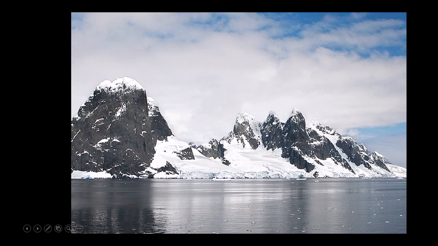And finally, a picture just to show the ice cap, ice sheet, the perpetual ice, and the lack of vegetation.